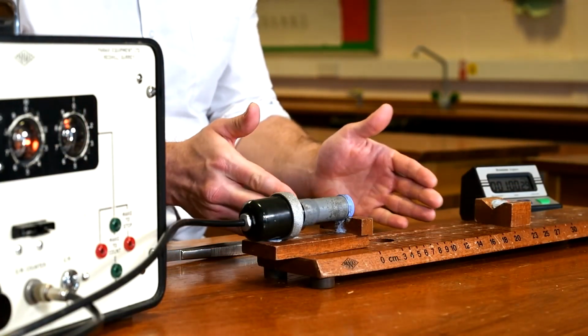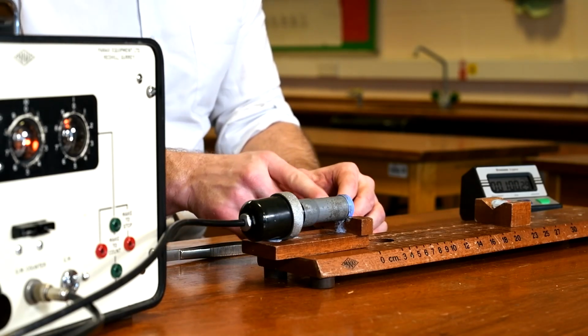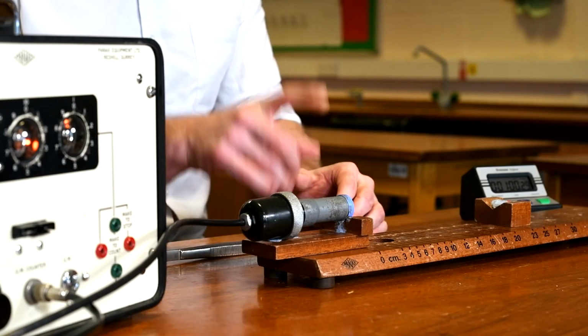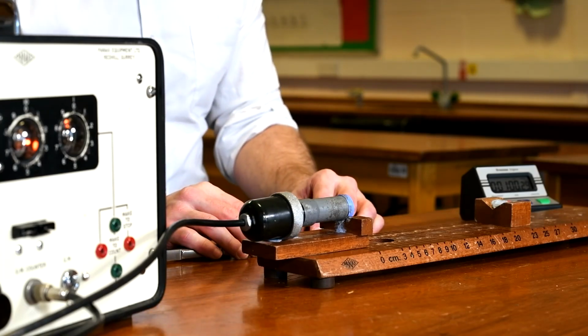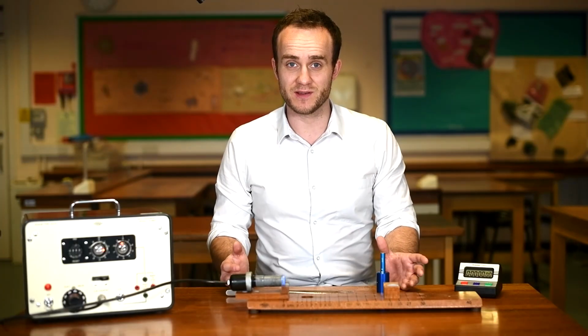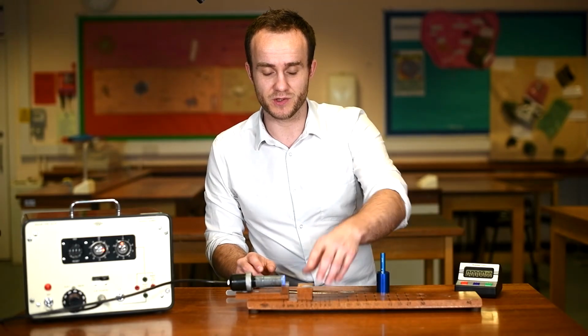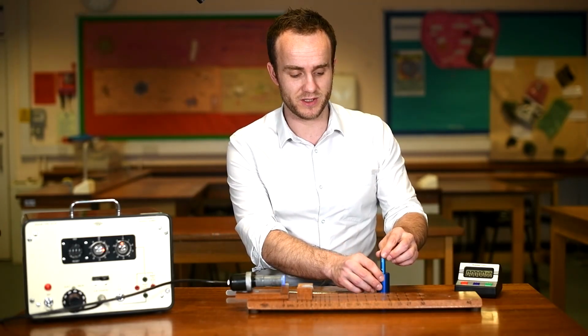Now I have my little bench here. I have my end of the GM tube lined up with the 0 on my bench. It's really important that you think about where you line everything up. I'm going to take my gamma source and put it on the first line away from the GM tube. That's 3 centimeters there. So making sure that nothing moves throughout the whole experiment.